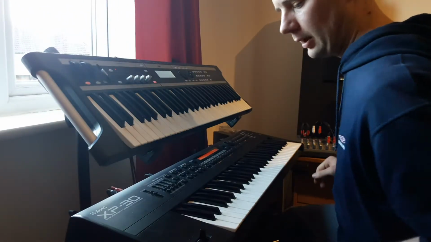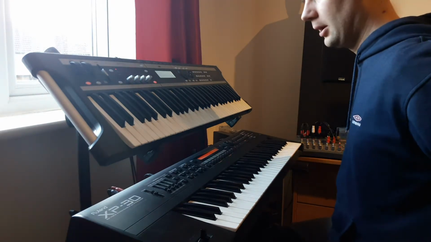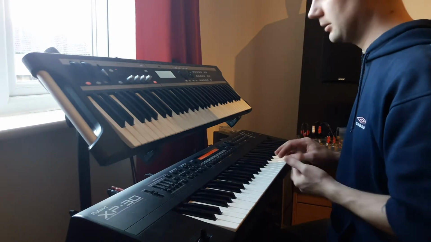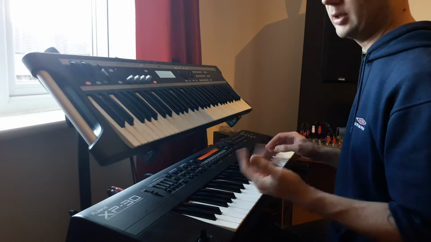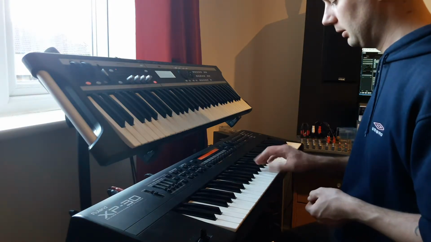And then finally, the sound I'll be improvising over the track with is from the Roland XP30. It's quite a nice sharp, or sharpish, synth sound. So here we go.